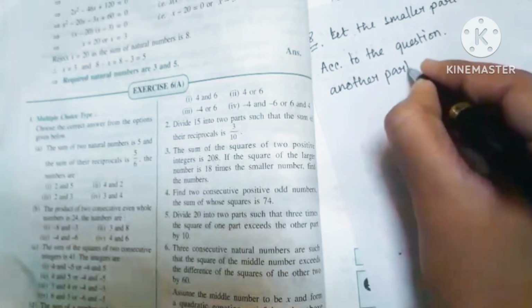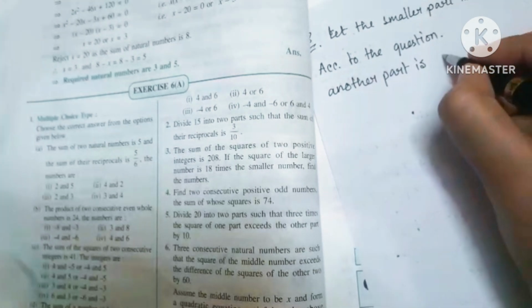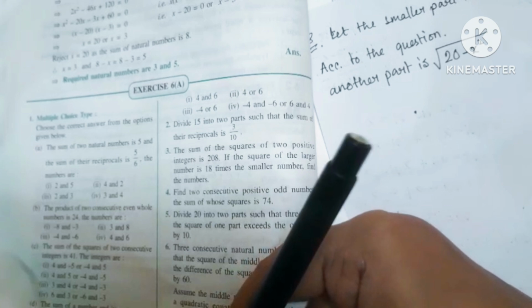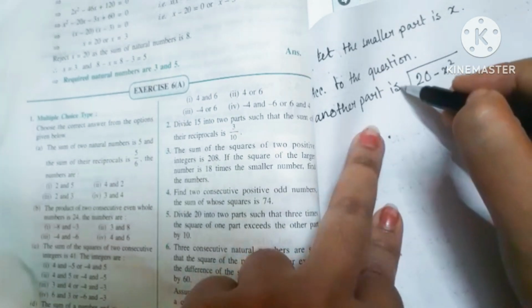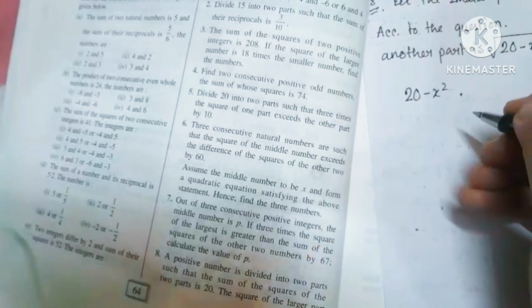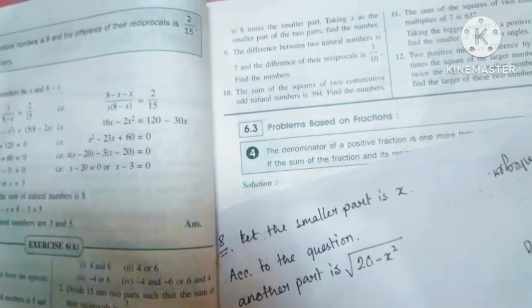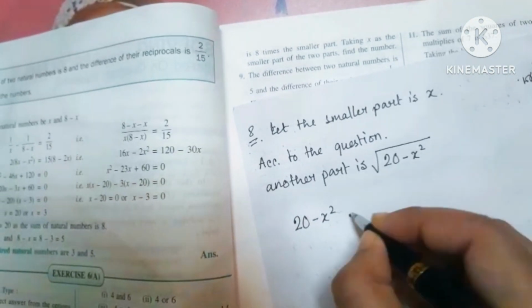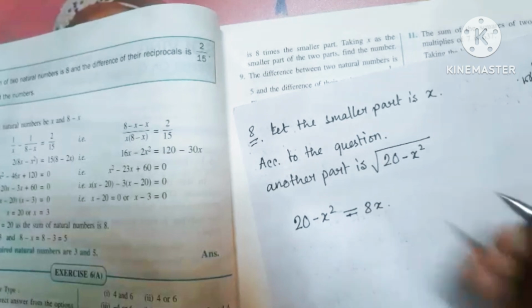another part is root over 20 minus x square, and positive number, so you have to take the positive root. Now see the square of the larger part. Square of the larger part means 20 minus x square, that is 8 times of the smaller part, that is x.